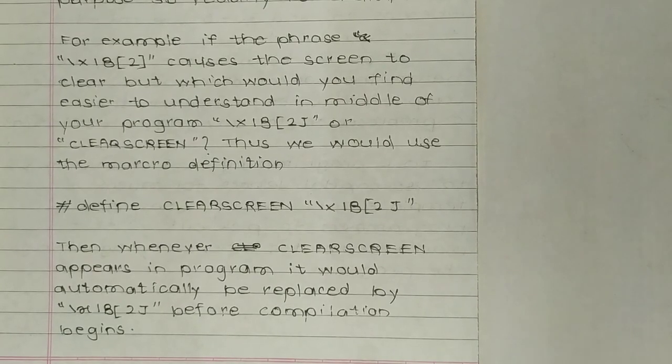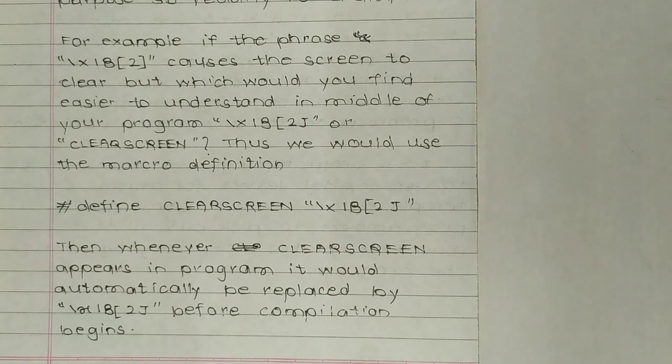So writing #define CLEARSCREEN is easy compared to writing its code. That is why the #define directive is important and frequently used in programs.